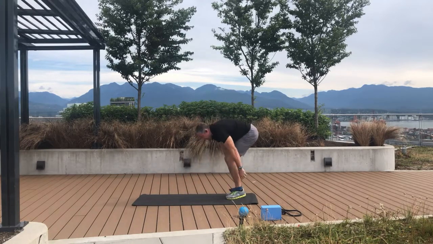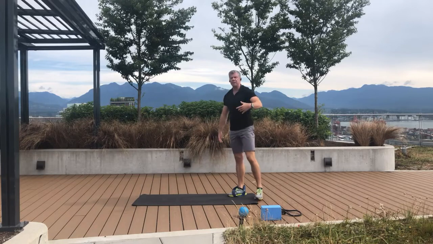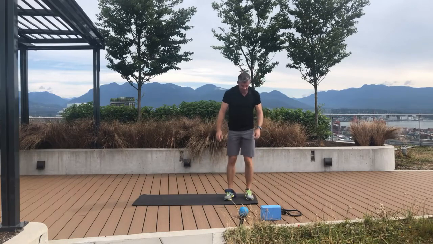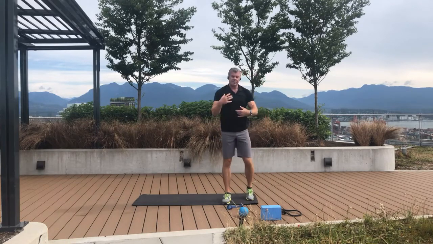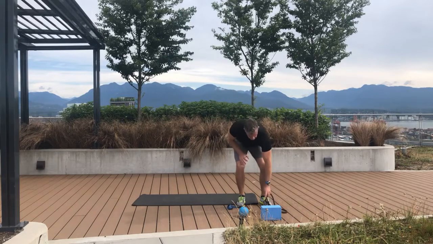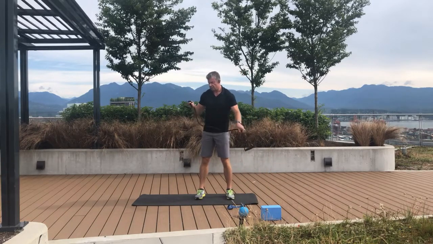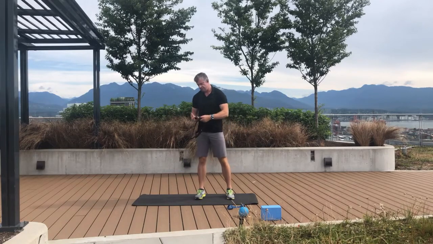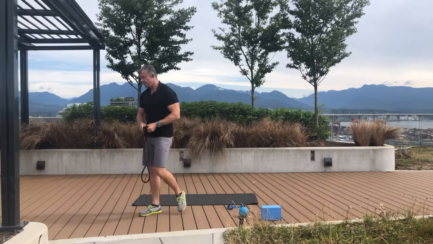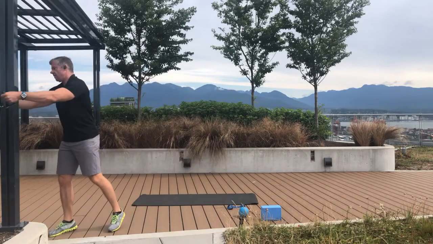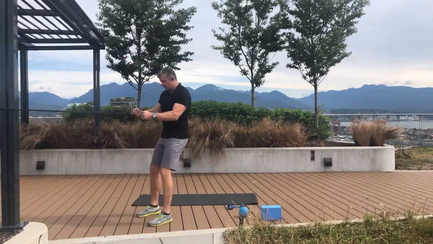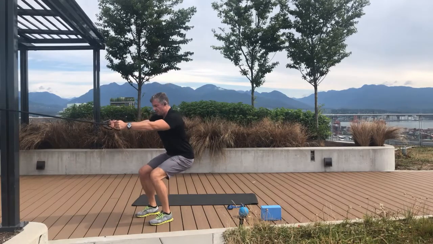Now, after completing that, I would finish off with integration exercises. An integration exercise, basically we want to get more neuromuscular control involved, and we want to start to get the subsystems to cooperate. So I'm going to use a TheraBand. I'm going to wrap it around this pole here. And I'm going to do a squat with a row.